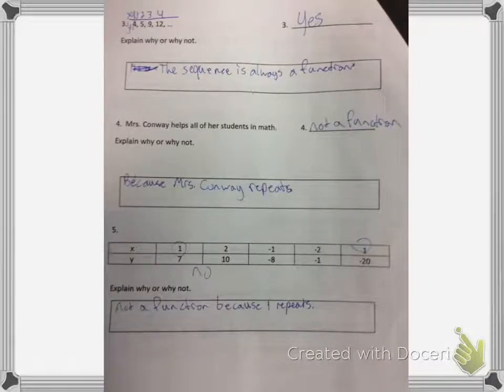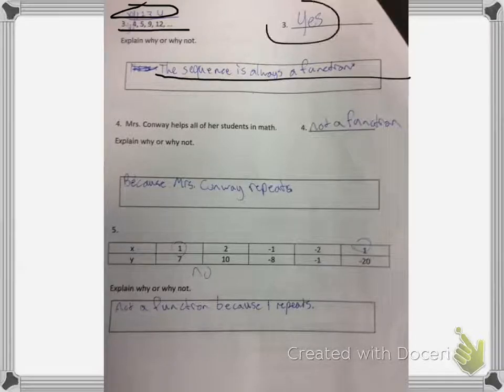Alright, here on the second one, it's the sequence. A sequence is always a function because your x values are always going to be 1, 2, 3, 4, however many y values you have, so the x values will never repeat, so the sequence is always a function.